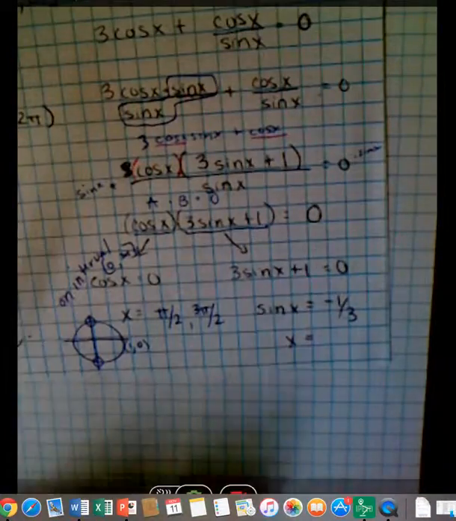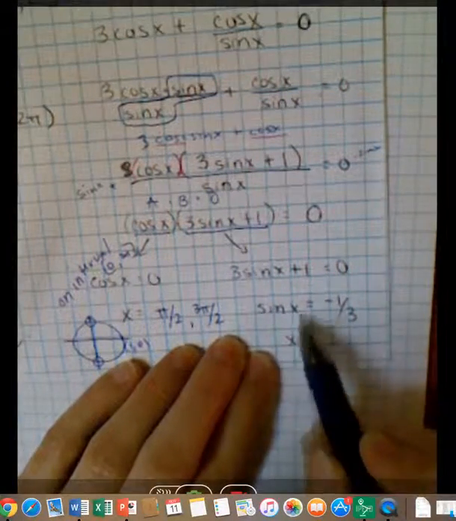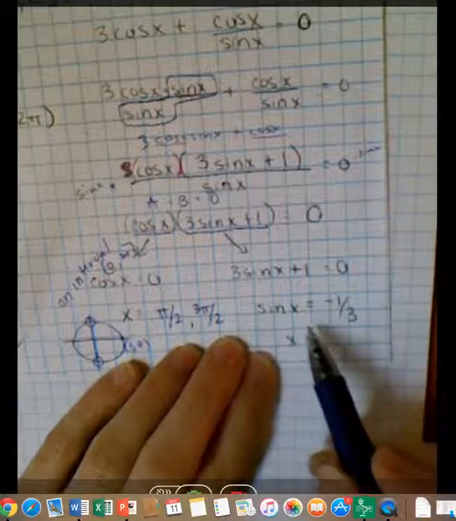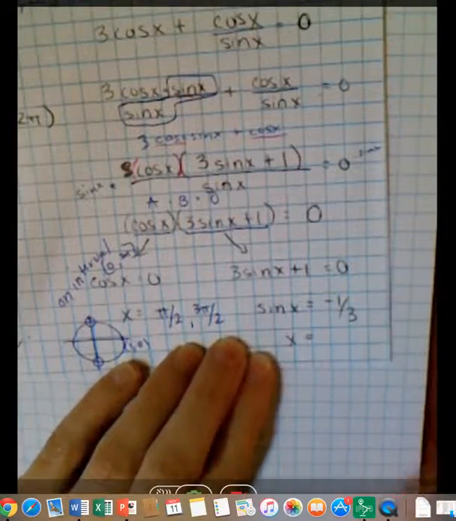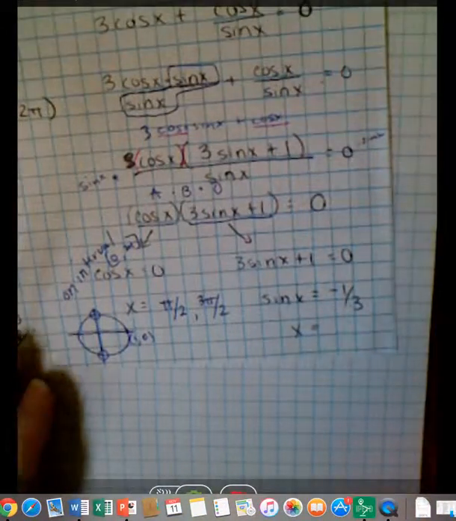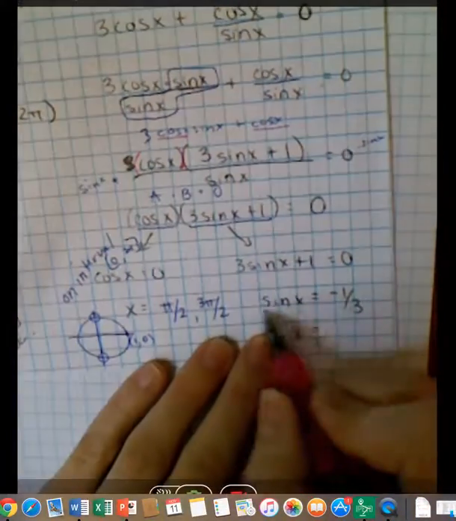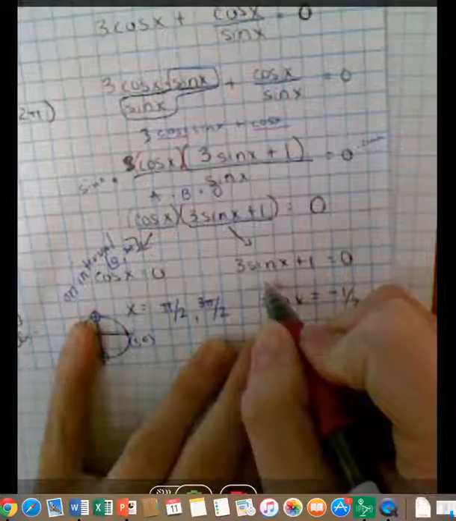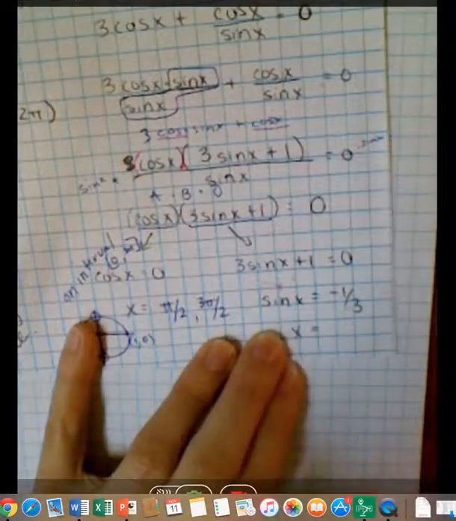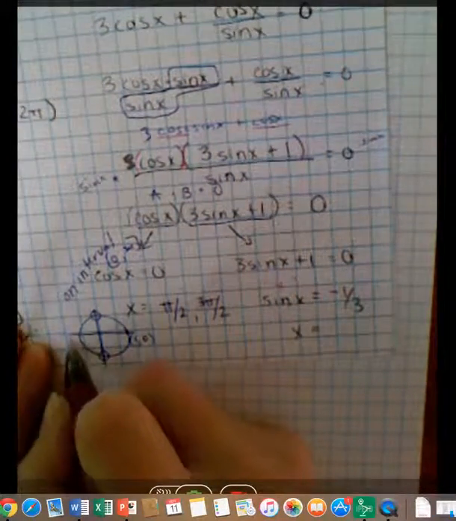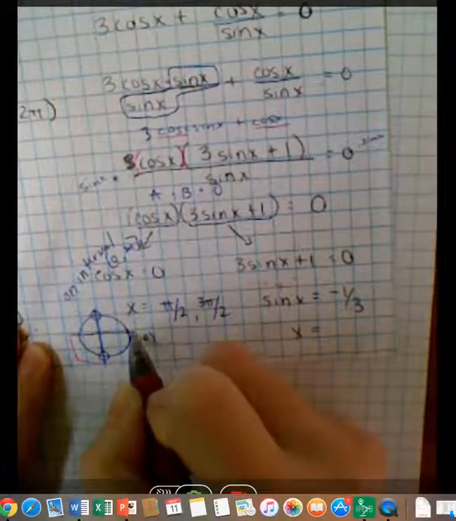Well, I don't know what the value of x would be that if I took the sine of it, I would get negative 1/3. But I can imagine a couple of things. First of all, I can imagine that if the sine of x, which is y, is negative 1/3, then my answer had better live down here.